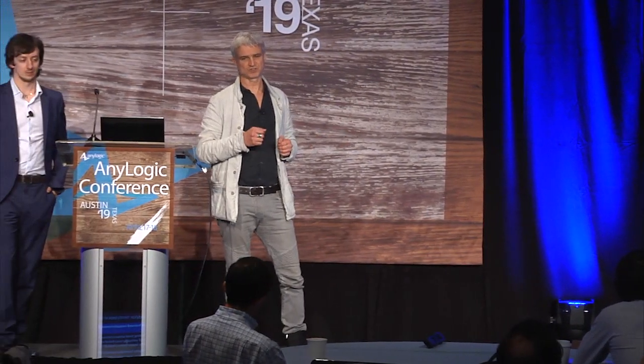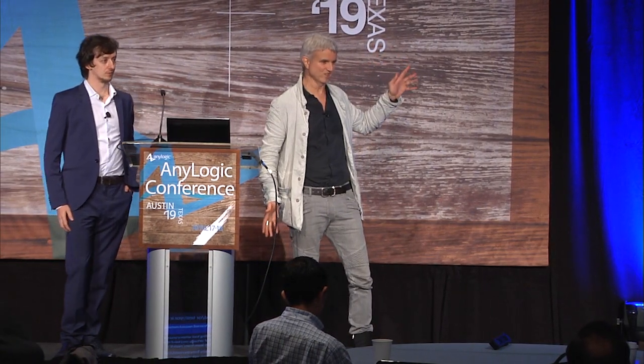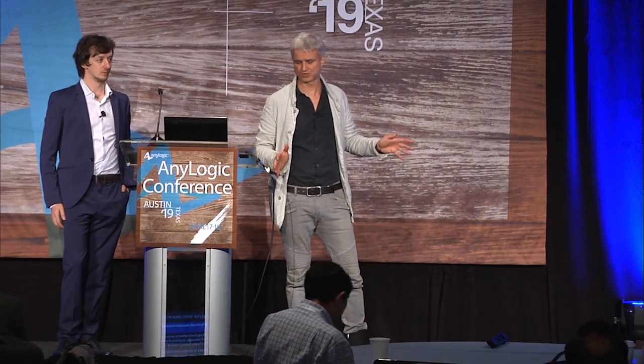So AnyLogic is the tool of choice for this particular case, first because of its really versatile nature. You can create models of virtually anything with AnyLogic. Second, because it's very open, customizable, and has a lot of programming interfaces.